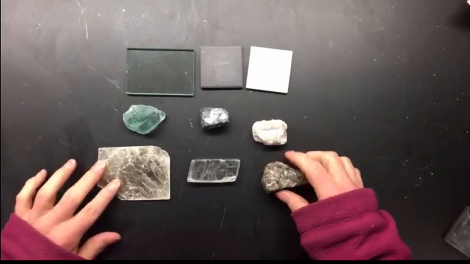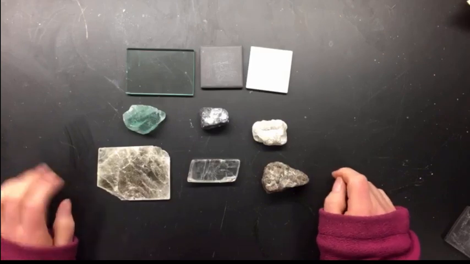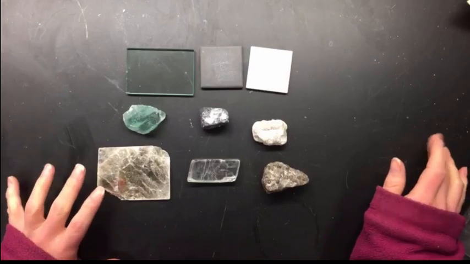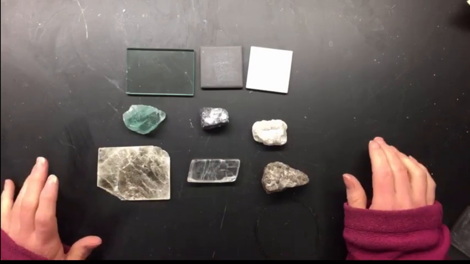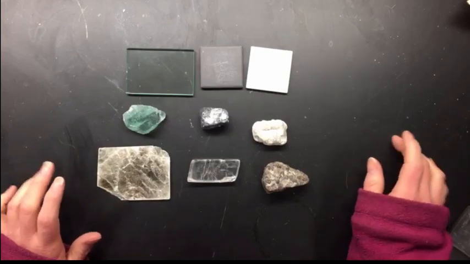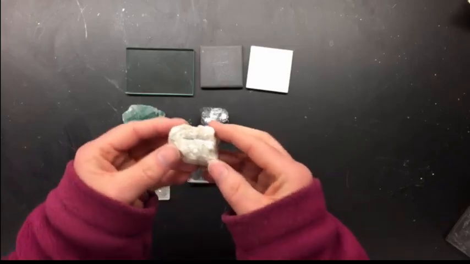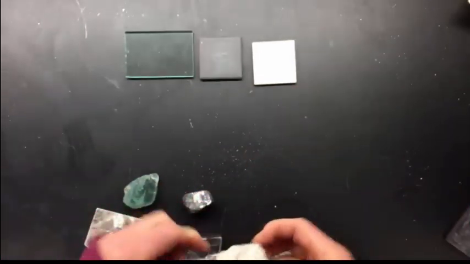So the first thing you do is you figure out if you can break the mineral down with your fingernail, or does your nail get filed? So if your nail gets filed, then the mineral's harder than your fingernail. If you can break down the mineral, then the mineral's softer than your fingernail. For instance, I know off the bat that this one is softer than my fingernail. Scrape the mineral, it actually looks like it begins to snow.